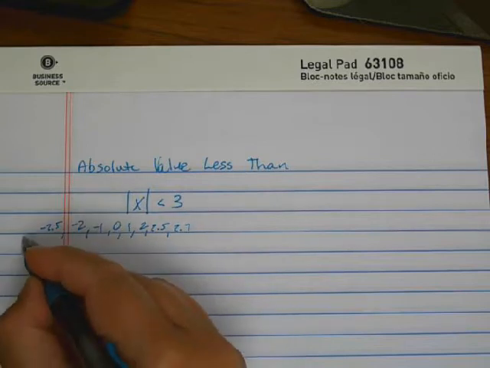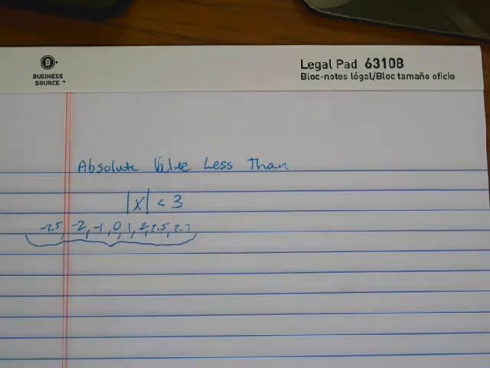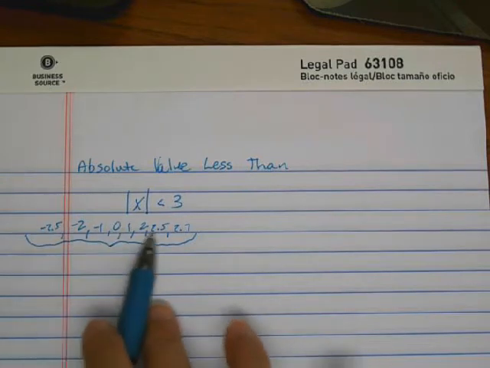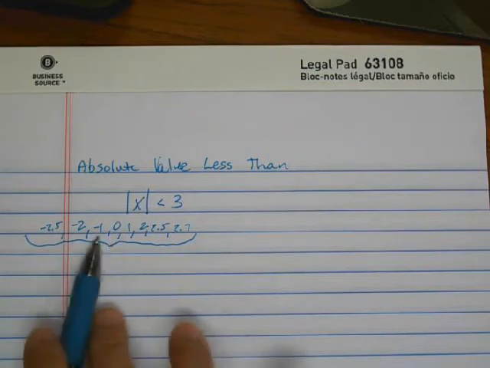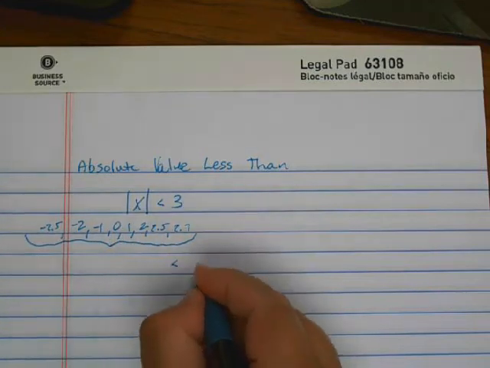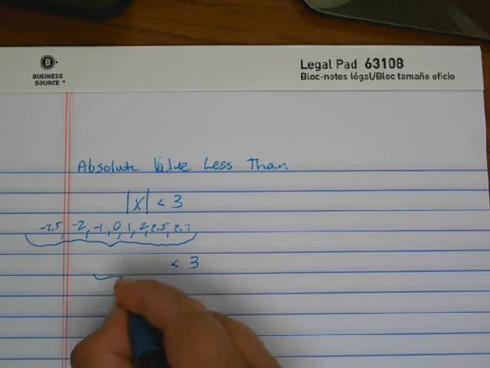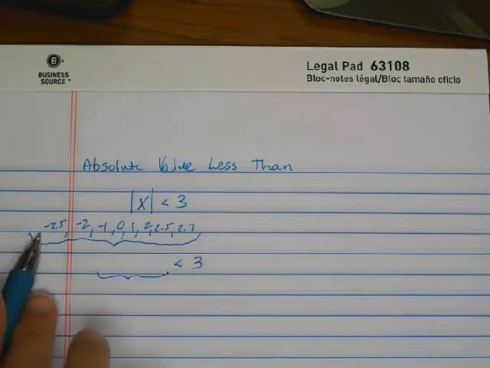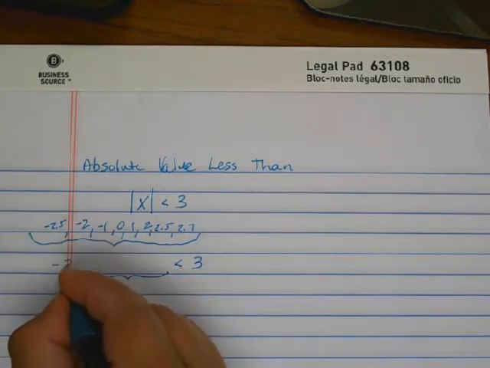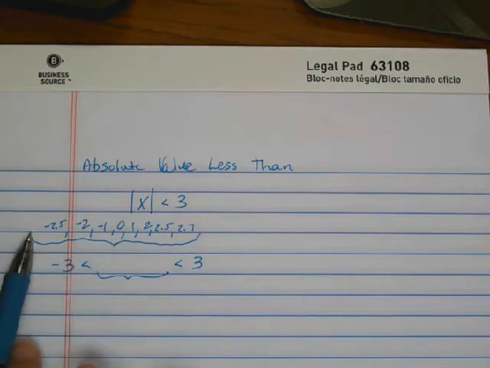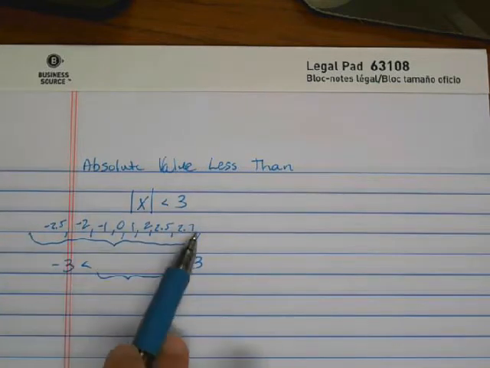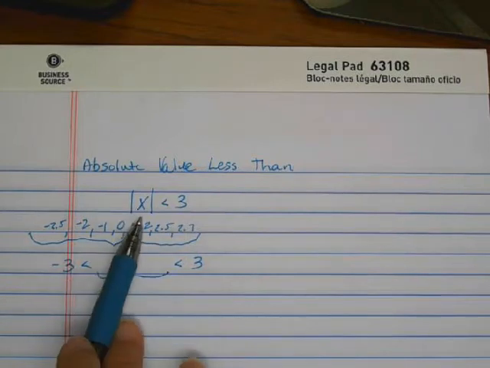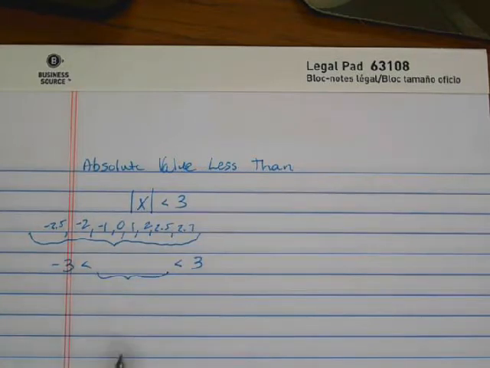Notice this group of numbers that I've got. How could we categorize or summarize this group of numbers? We could say this group of numbers is less than 3, but it's also bigger than -3, because -3 is really our stopping point and 3 is our stopping point. So when I say the absolute value of x is less than 3, I'm talking about all the numbers that are between -3 and 3.